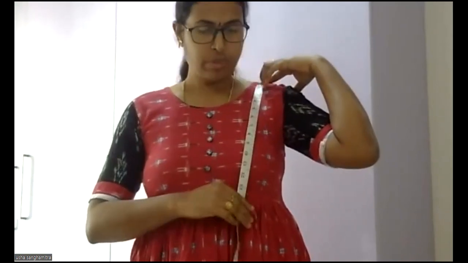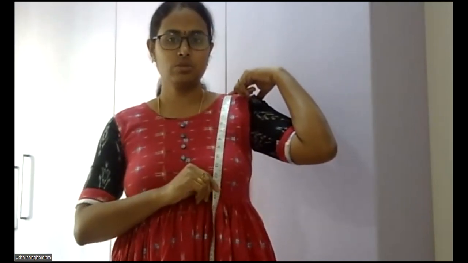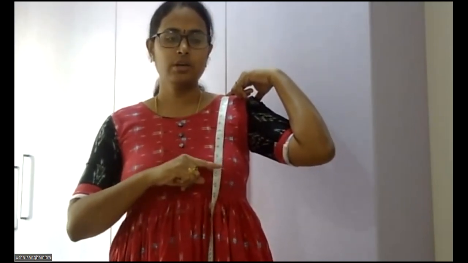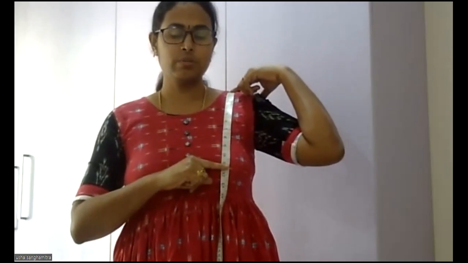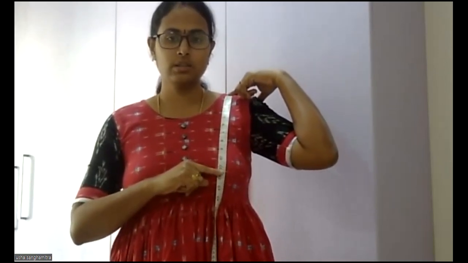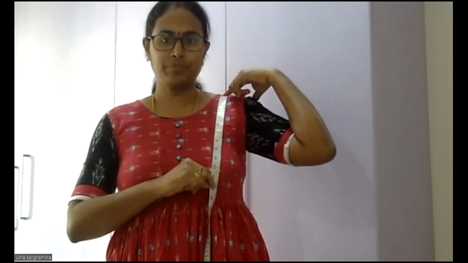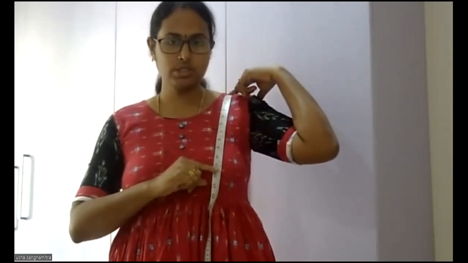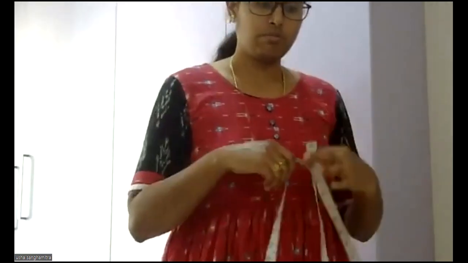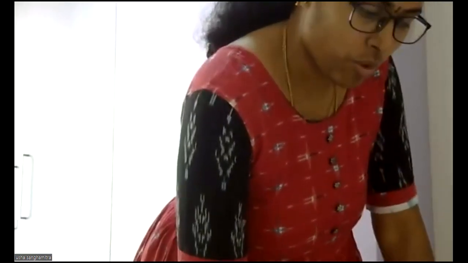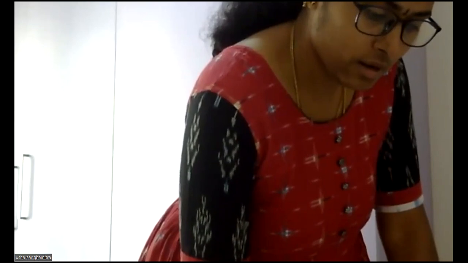Place the tape and take the highest point of our body, which is the apex point. Okay, so this is called the apex point. For taking the measurements, we will be calling it bust length or bust point. Okay, so mine is 11 inches. Just bust length or bust point, BL. Whatever the inch you got, just mark it down.